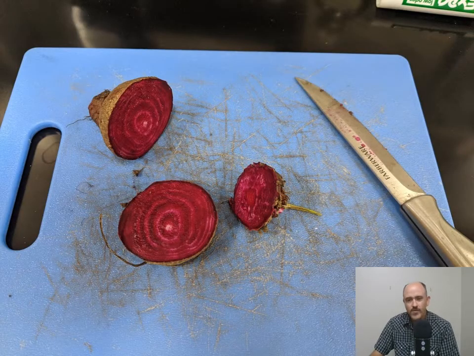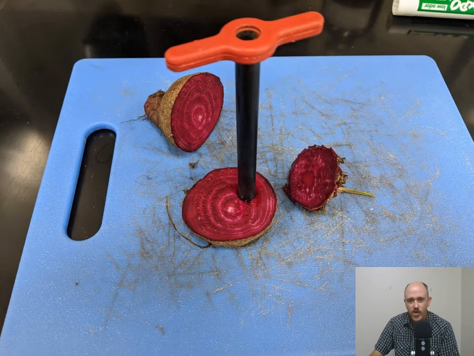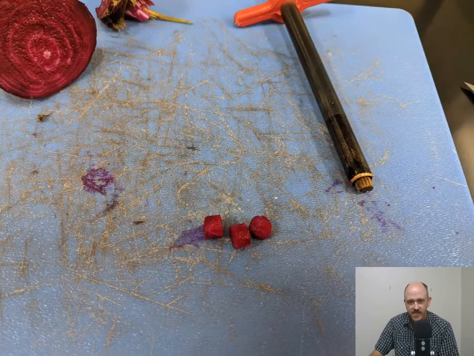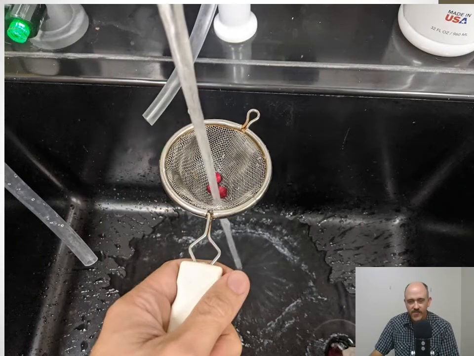So the way we would do this is we would cut up a beet. We would take what we call a cork borer, which is just a hollow tube, and we would stab it into the beet, and we would get a cylinder like this, which we would then cut up into discs that are 5 millimeters wide. Then we would rinse those discs off in the sink because we don't want to measure beta-cyanin leakage from a knife cut on a beet.